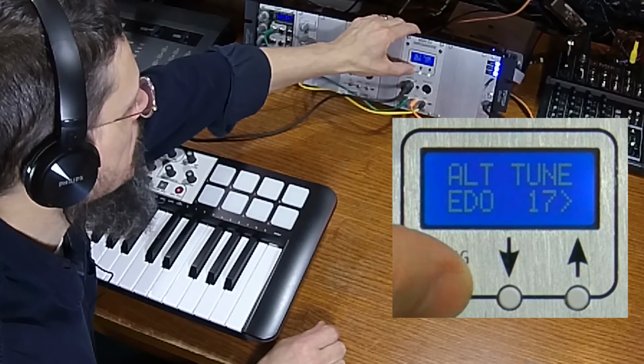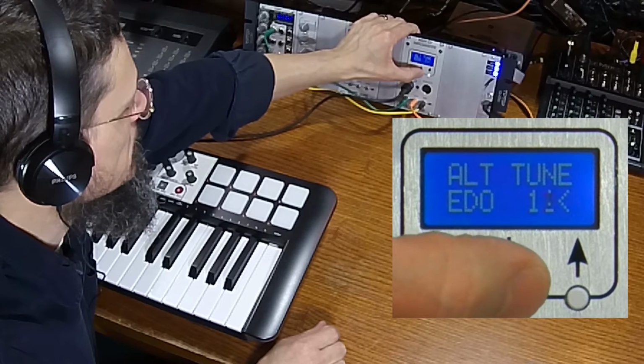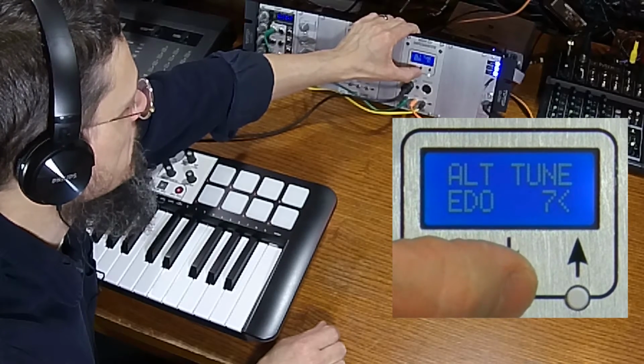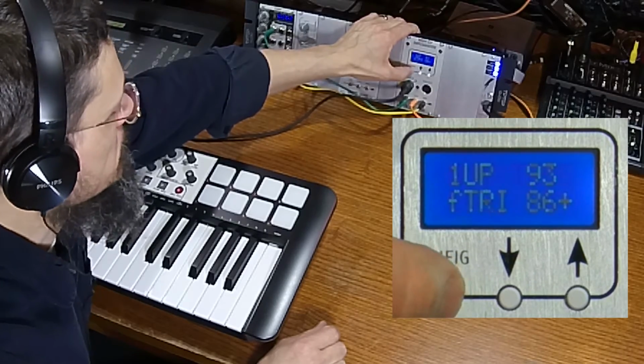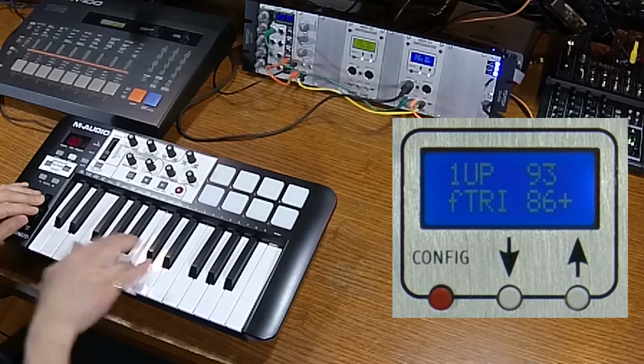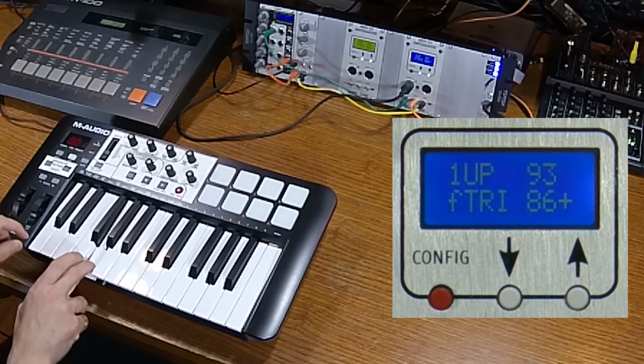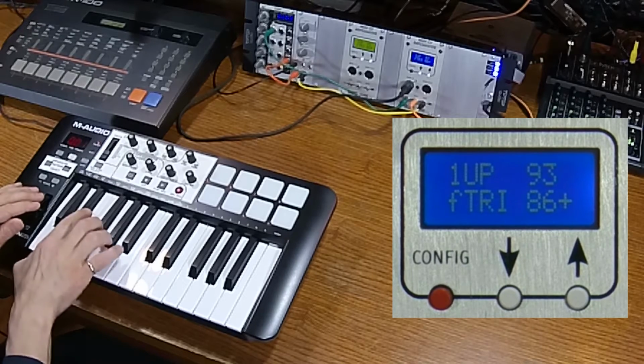The modes lower than 12 divisions of the octave, so like EDO, say I'll pick 7 here, start to sound really characteristic. So here, I only have to get up to G before the octave repeats.